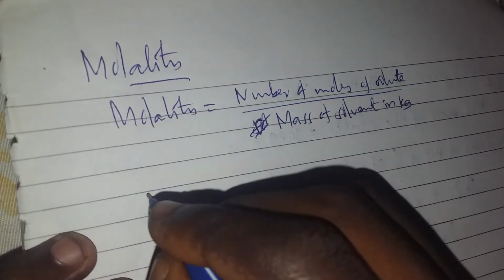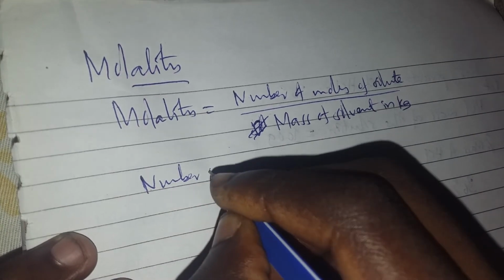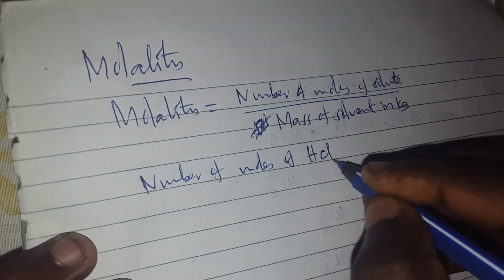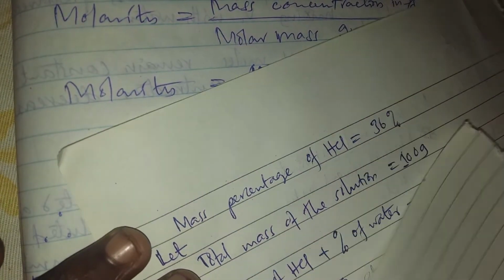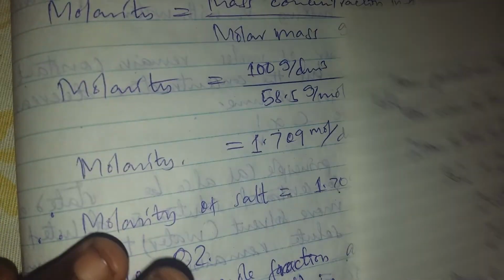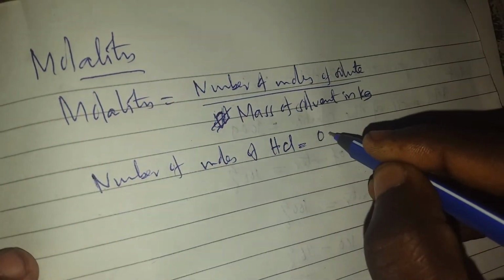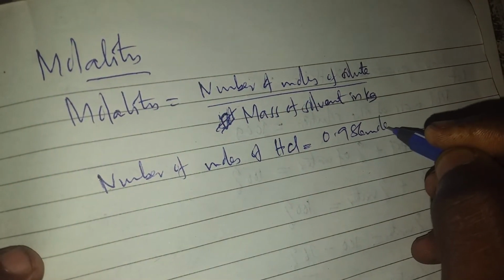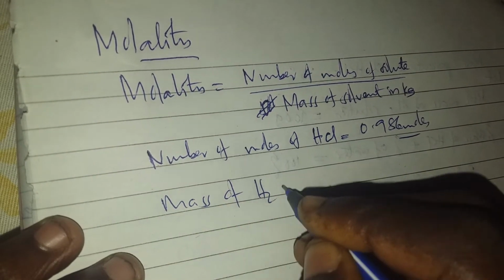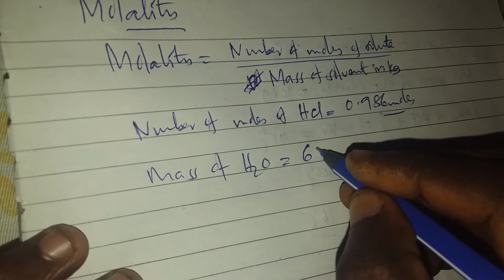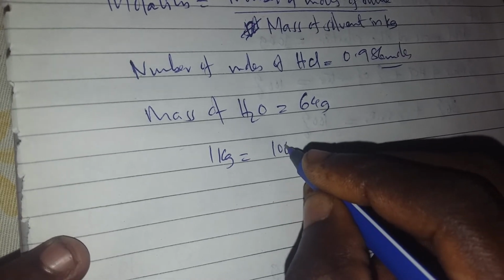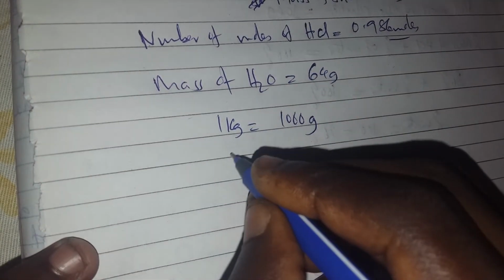Now we know the number of moles of solute, of moles of HCl. Tulipata ngapi? Number of moles of HCl tulipata 0.986. So it is equal to 0.986 moles. Lakini mass of water tukana ngapi? Na 64 grams.